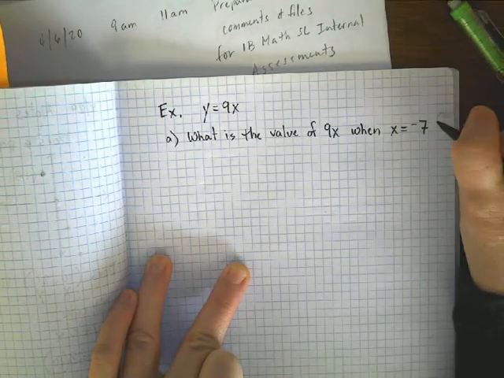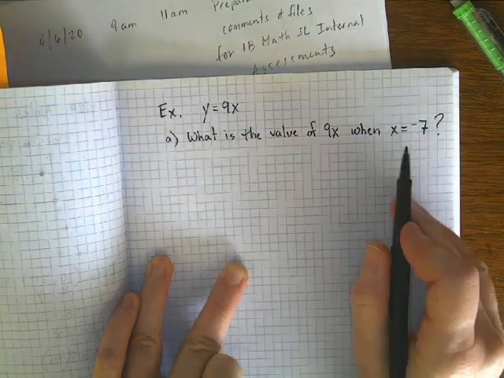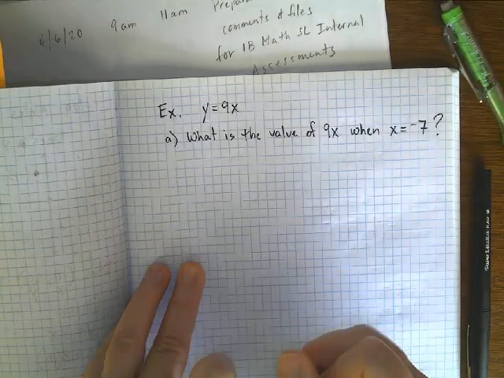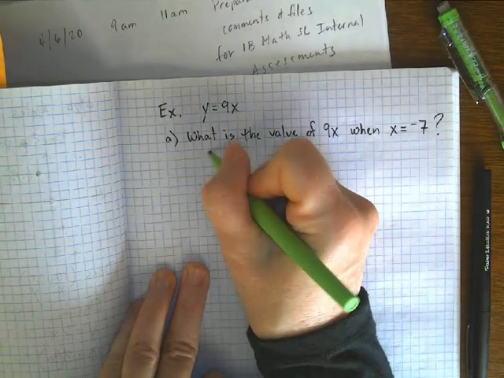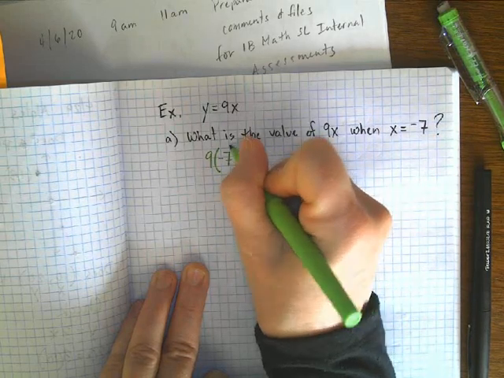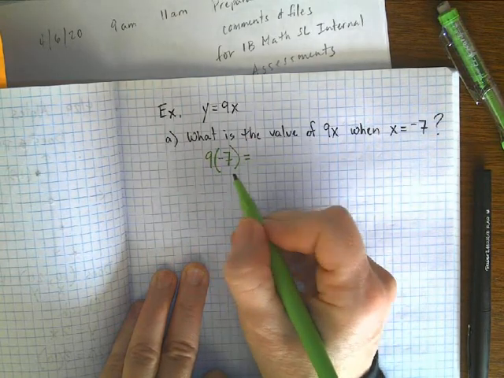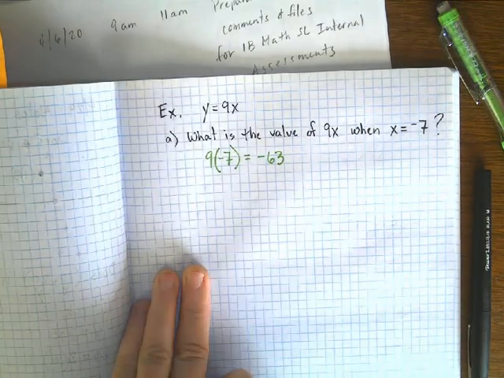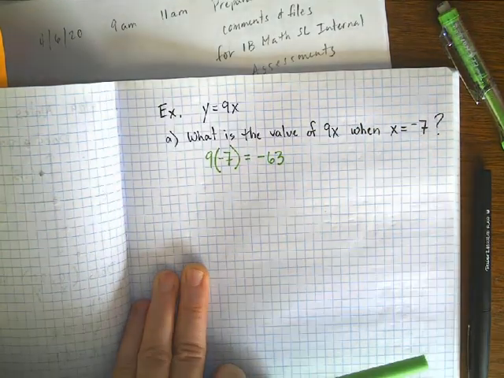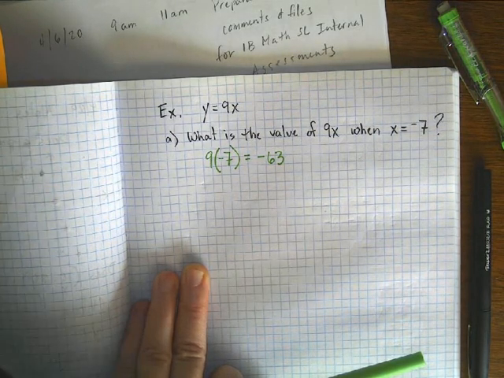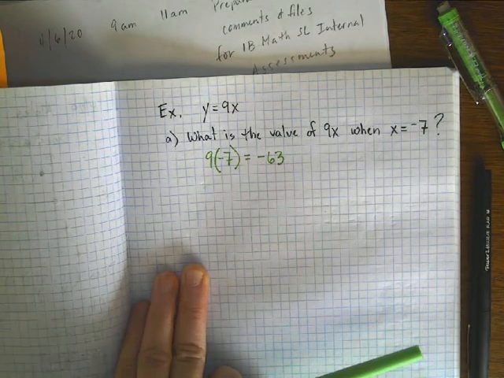What is the value of 9x when x equals negative 7? Okay, so I would do 9 parentheses x. What's x? Negative 7. 9 times negative 7 is negative 63. Okay, negative 63.